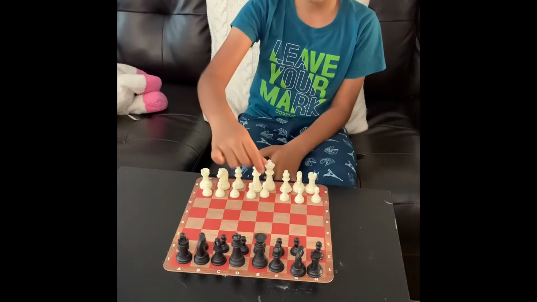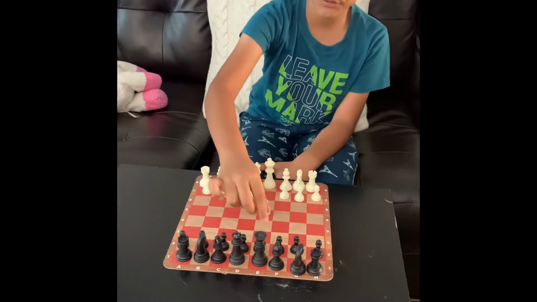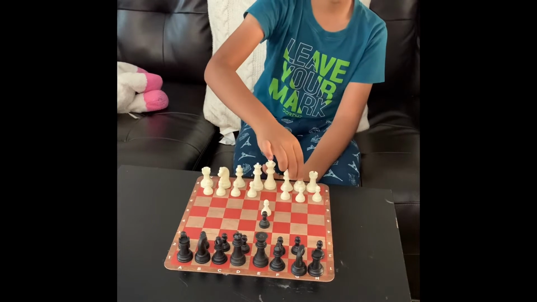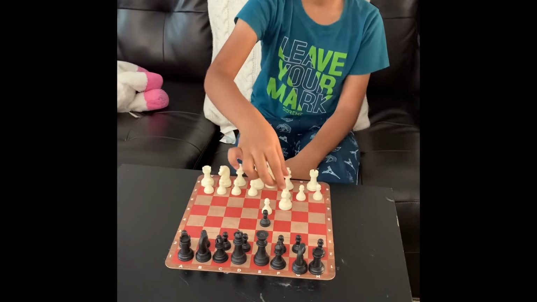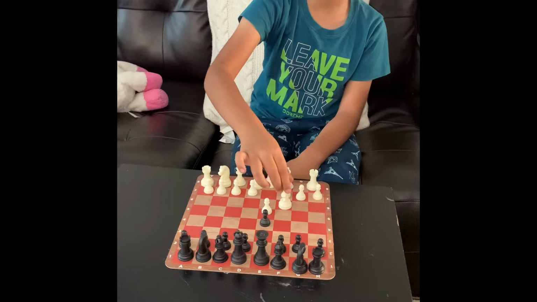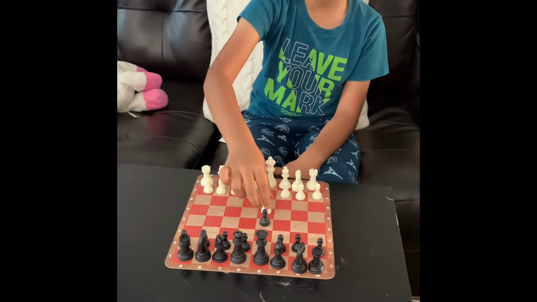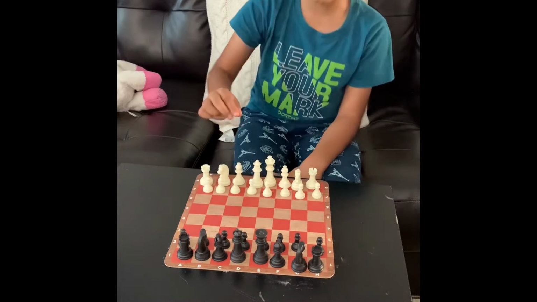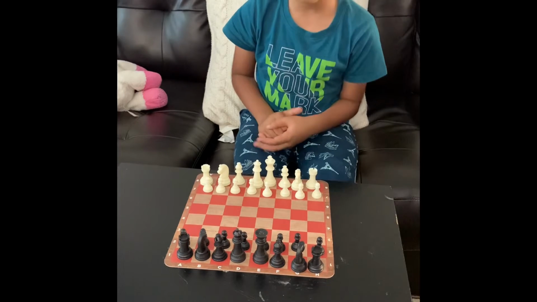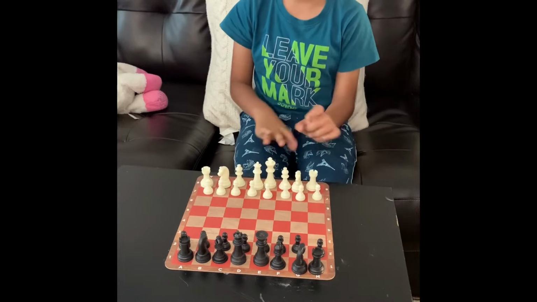Picture this: E5, E4, knight F6. You need the piece letters and notations, so that's why I'm going to tell you each piece's letter.